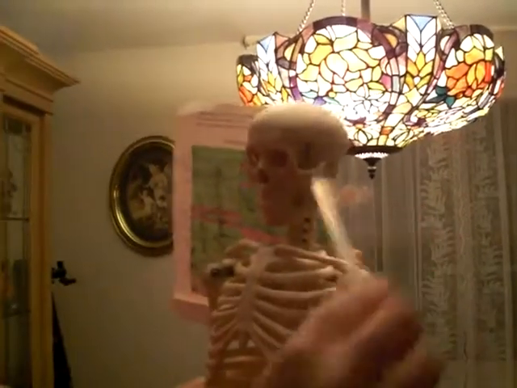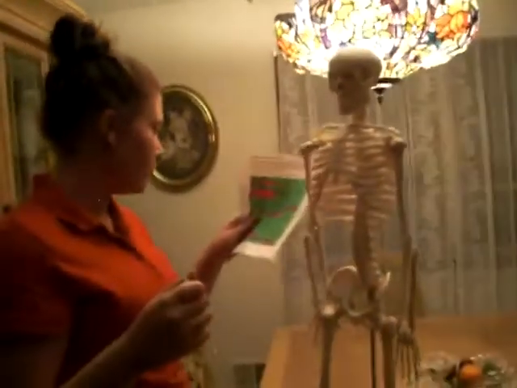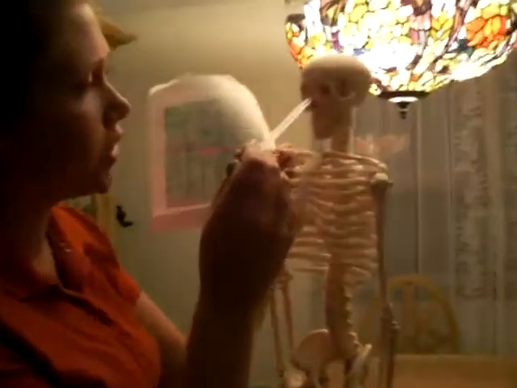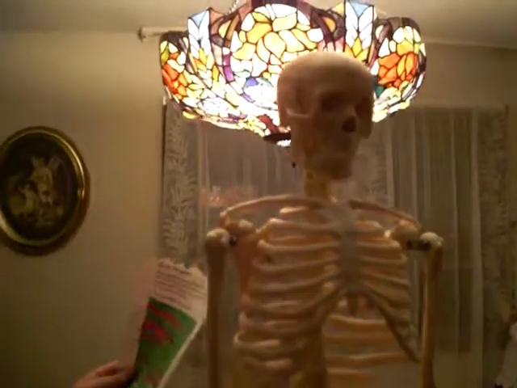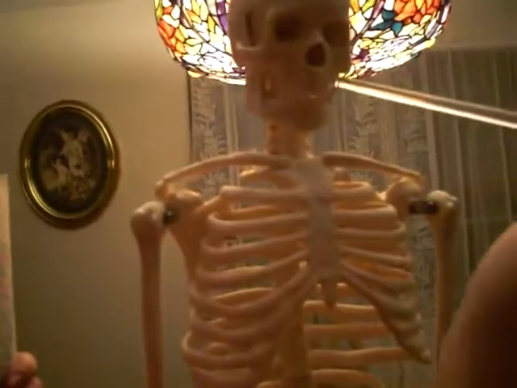The sphenoid bone is in this region. That's the right sphenoid and the left sphenoid. The lacrimal bone are these bones right within the orbital cavities. And the maxilla makes up this area, or your upper jawbone.